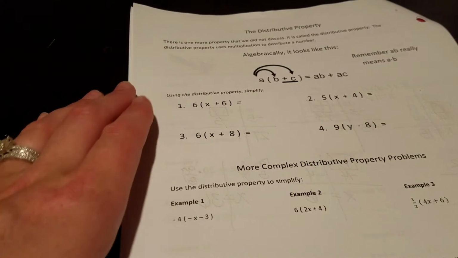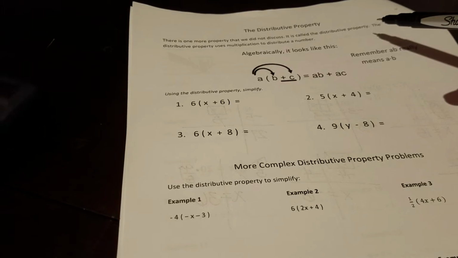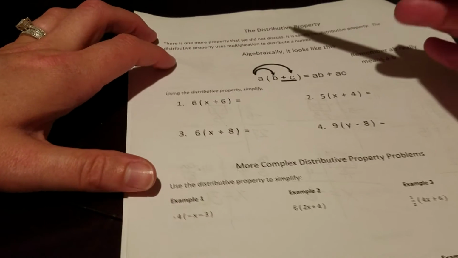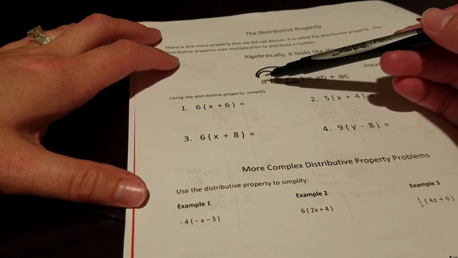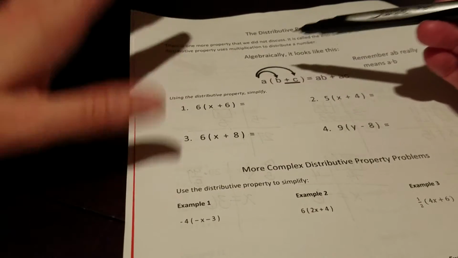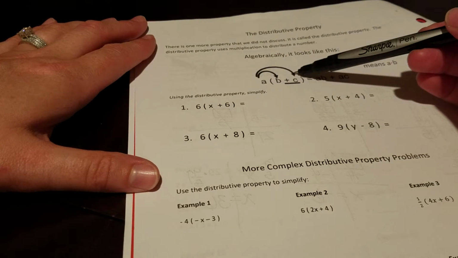This is your lesson for the distributive property. This is one other property that we have in mathematics that we'll be studying this year. The distributive property uses multiplication to distribute a number. So algebraically it looks like this. If we're distributing the number, quote unquote, A, we're distributing it to B and also to C.